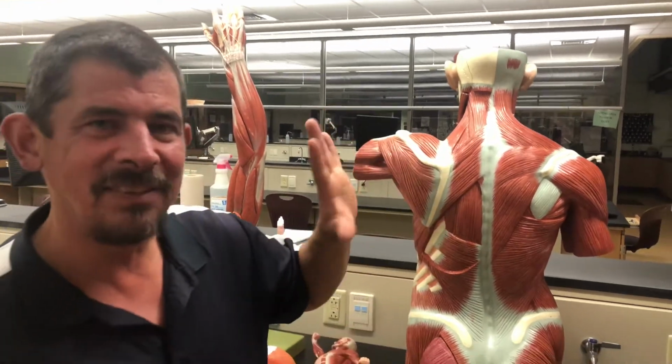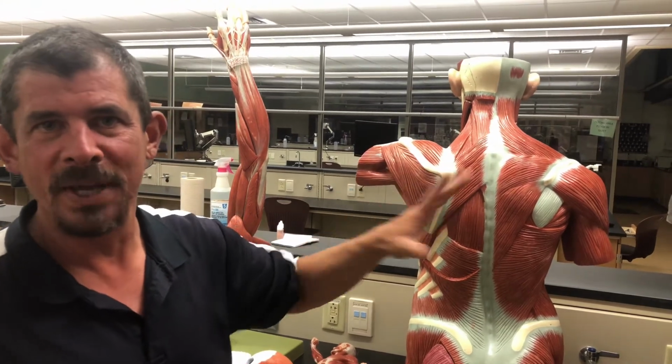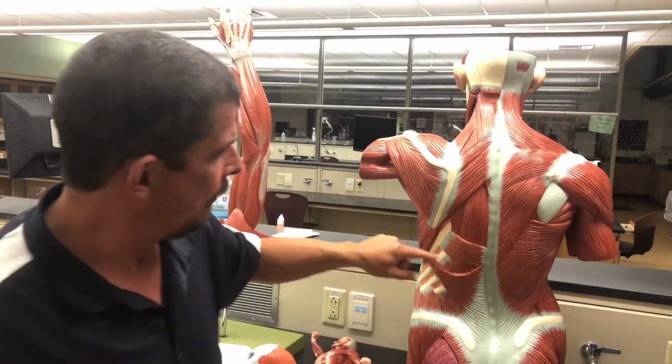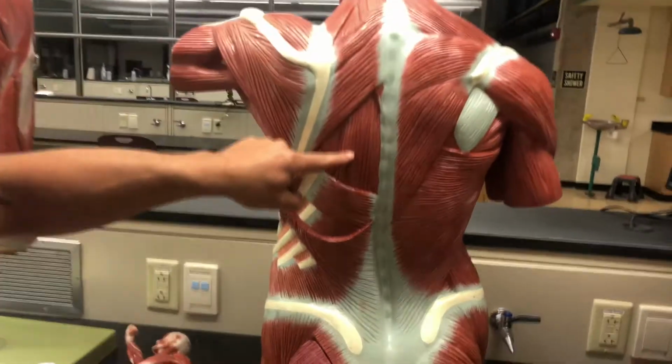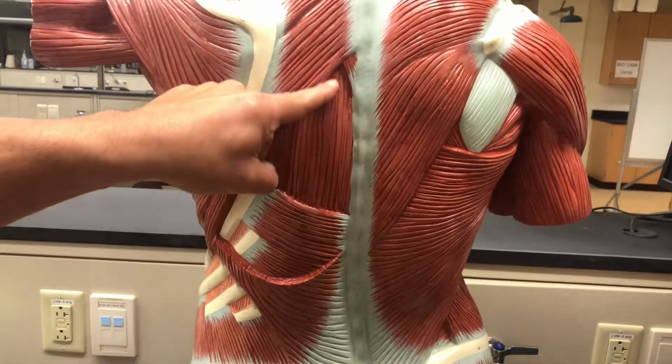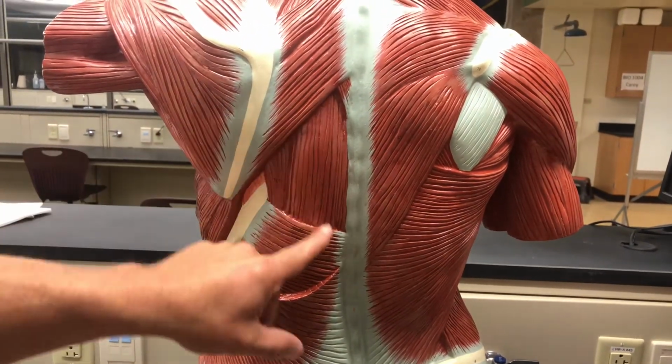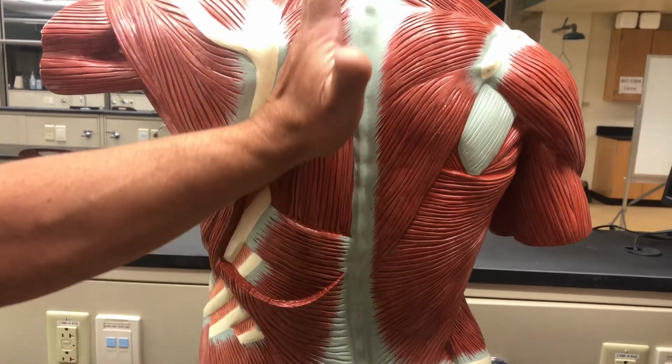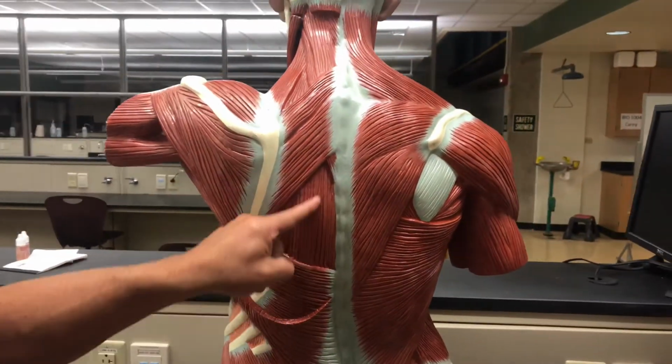Now, these muscles are deep. They are very deep. In fact, a lot of them run along our vertebral column. So we're not really going to see a full picture of them on our models here. But we can see some of the erector spinae muscles running right here. And the note is the muscle fibers run vertically. Muscle fibers run vertically right here.